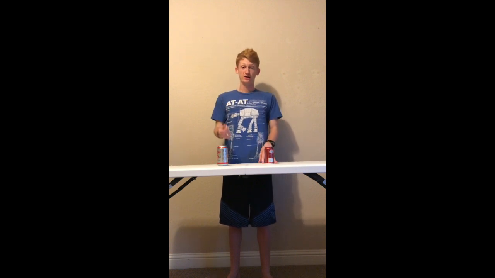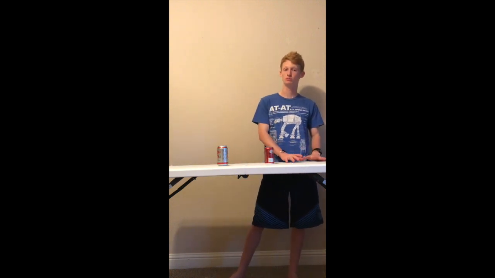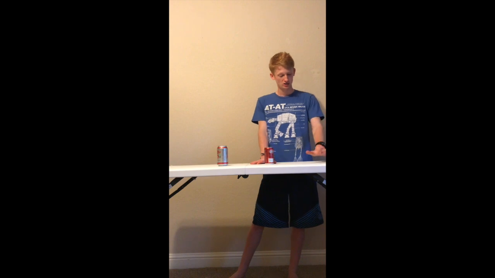When they heat up, the water inside these cans will start to boil and it will become water vapor. Then I will use tongs, take the can, place it upside down in a cold bowl of water. When the warm vapor inside the can hits the cold water inside the bowl, the pressure will change so much that the can will crush immediately.